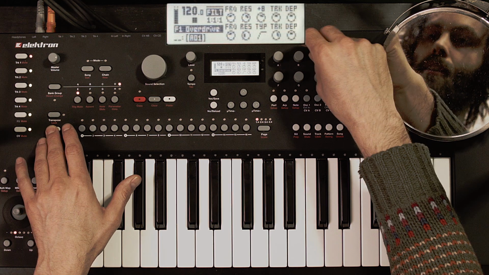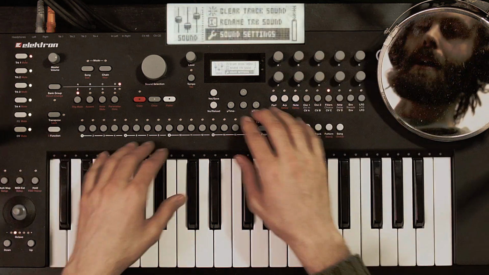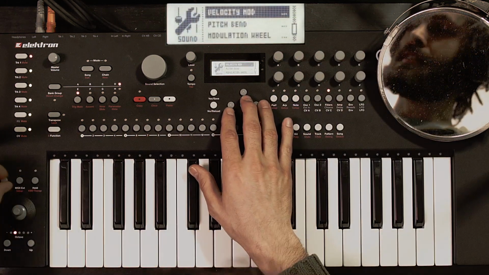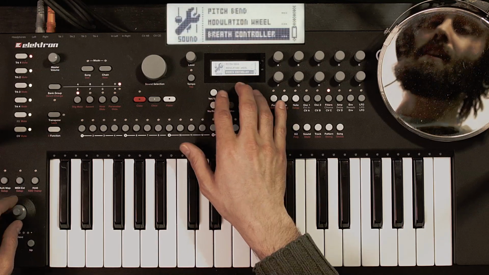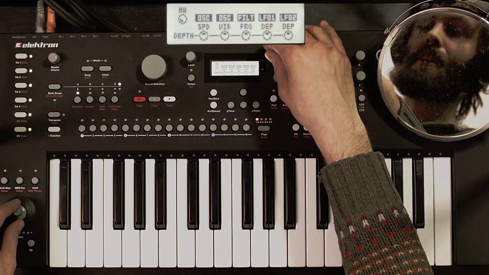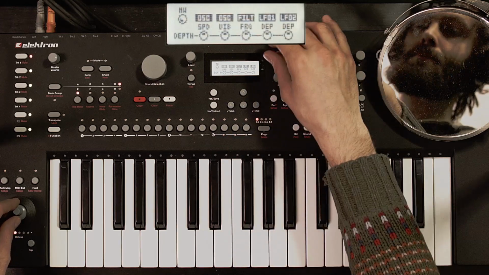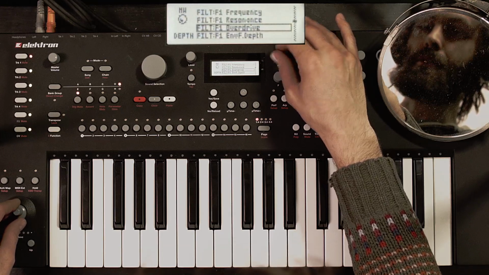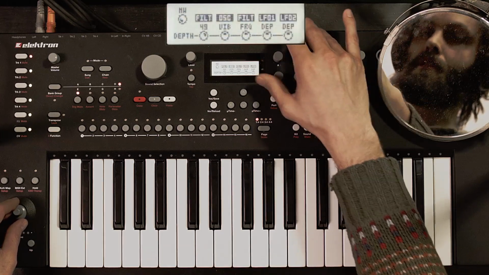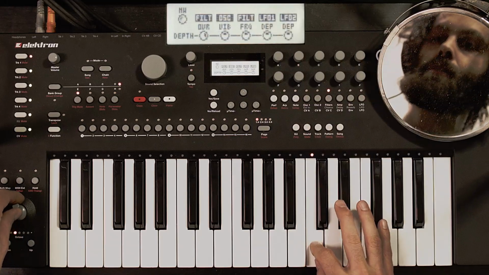Okay, and so go back to the sound menu, and let's say this upward is called modulation wheel, down is called breath controller. So up is going to be a change of filter 1 overdrive. So I just boost it a lot. Let's see what happens.